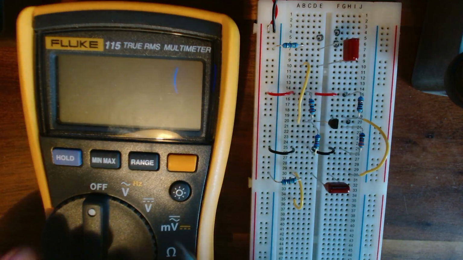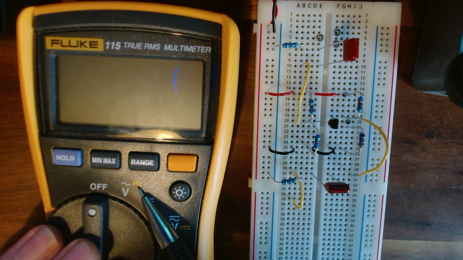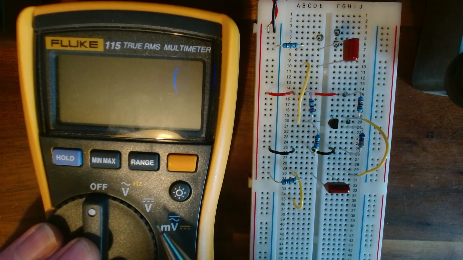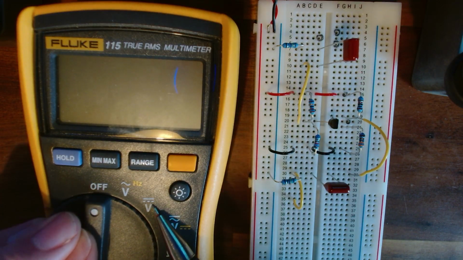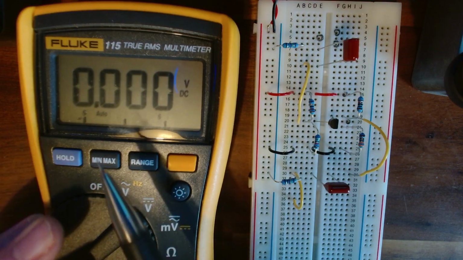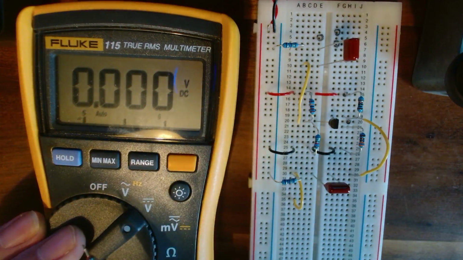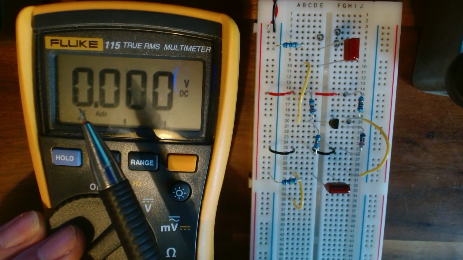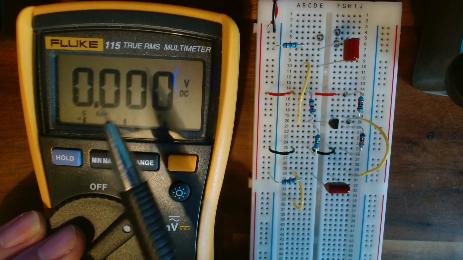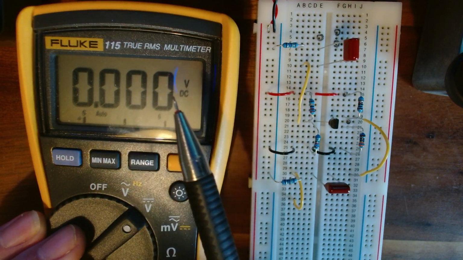On here you see you've got this AC wave with a frequency. We don't want this yet. We want this one, which is our DC symbol. Whenever you see that symbol, you're working with DC. And we're working in volts, so I'm going to put it onto the volts. And we should see this come up. We've got volts DC, and we're in volts and decimal point and millivolts.